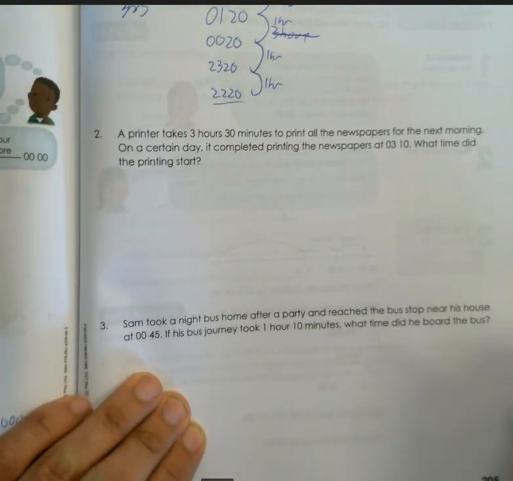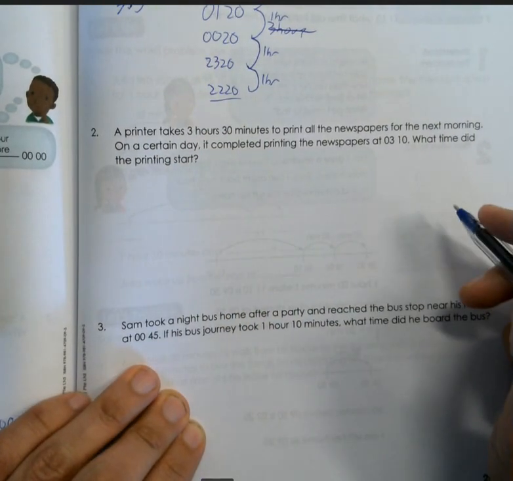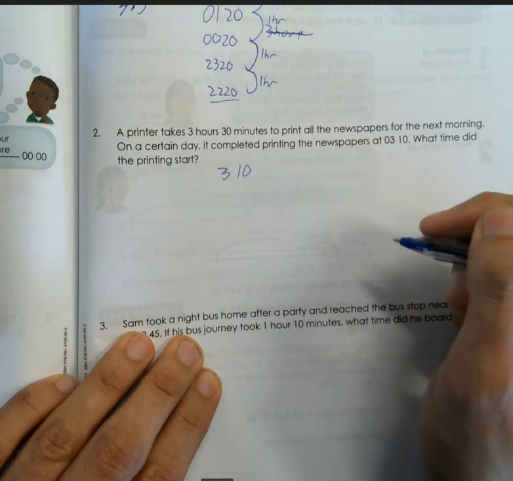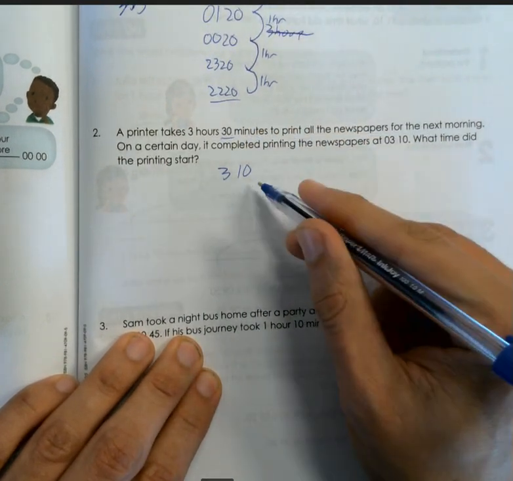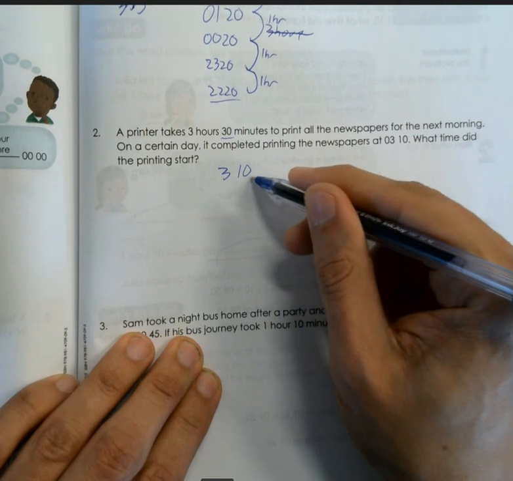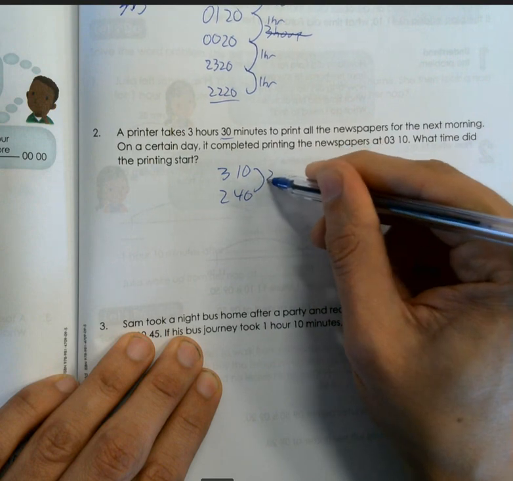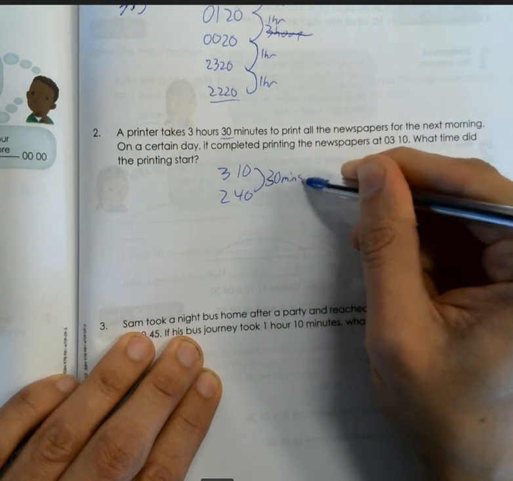Printer takes 3 hours 30 and it finished at 3:10. What time did it start? So I've got 3:10 in the morning and I'm taking away 30 minutes first. If I take away 30 from that, it will get me 2:40 in the morning. That's 30 minutes. That's what I've taken away.